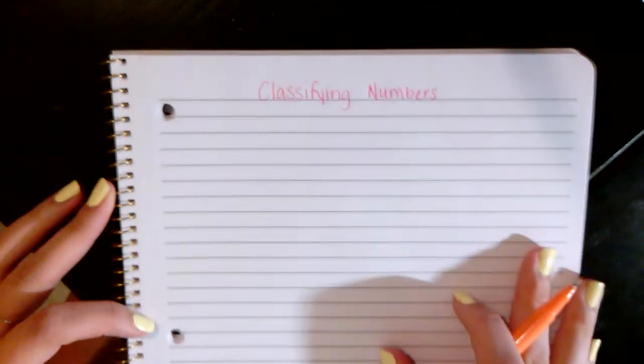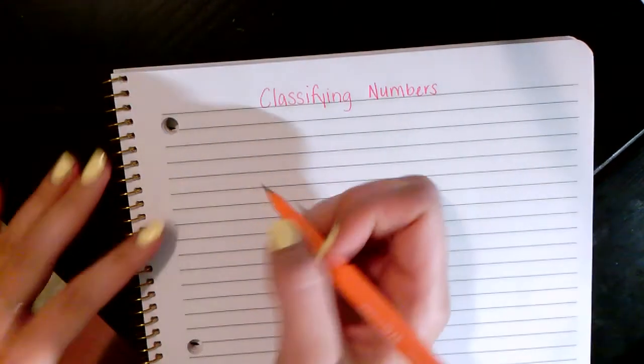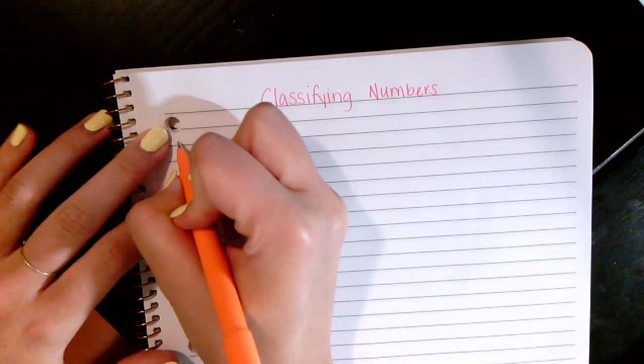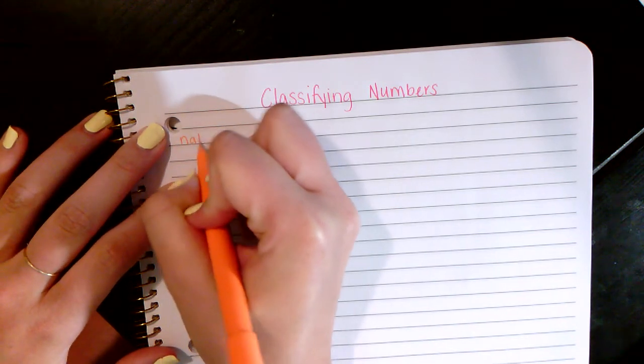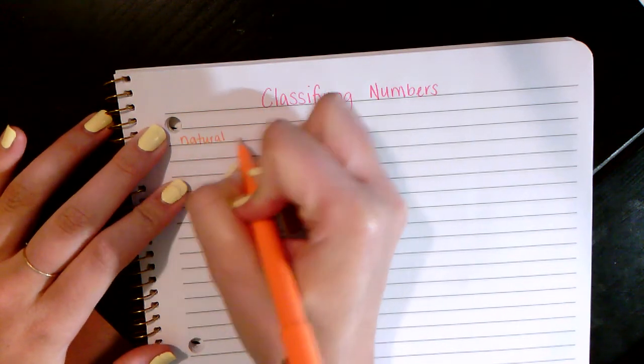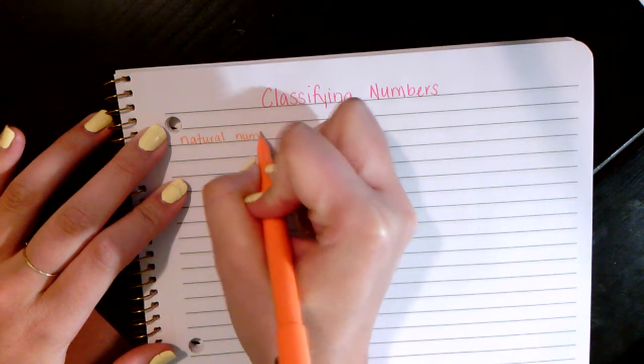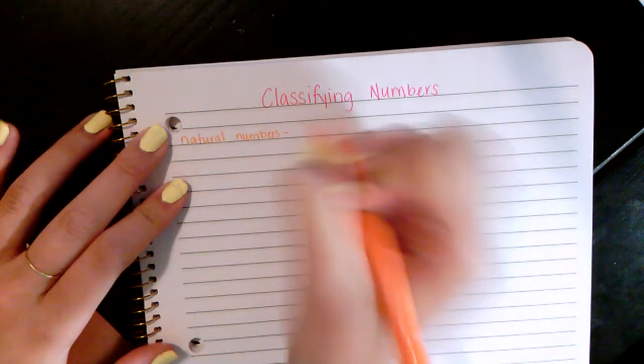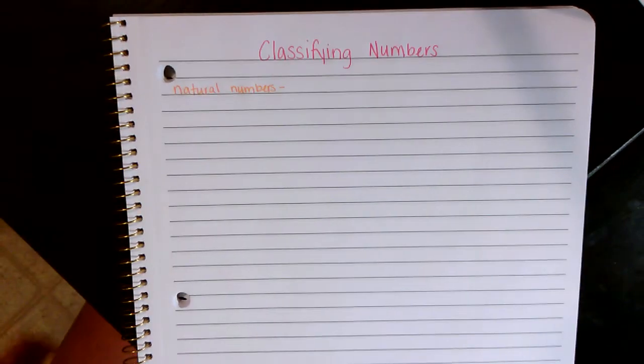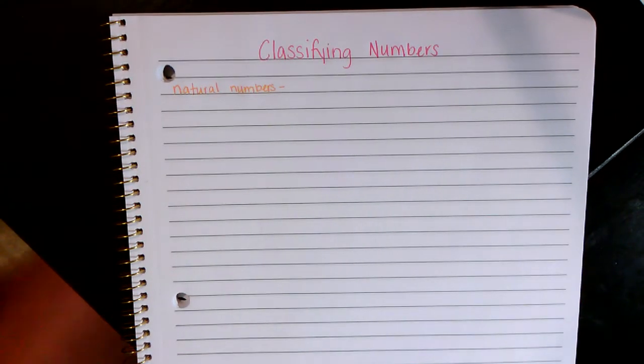Okay, the first classification that I want you to write down is natural numbers. The definition for natural numbers is whole numbers starting with 1.